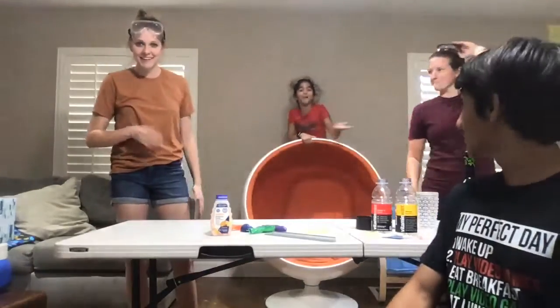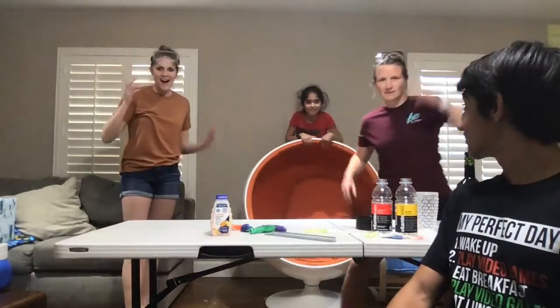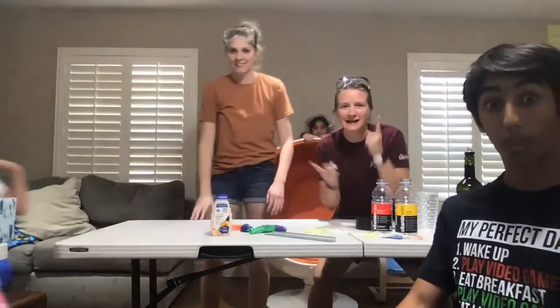Did you know I've made more than 30 squishies? I didn't know that, but I knew you were making them.